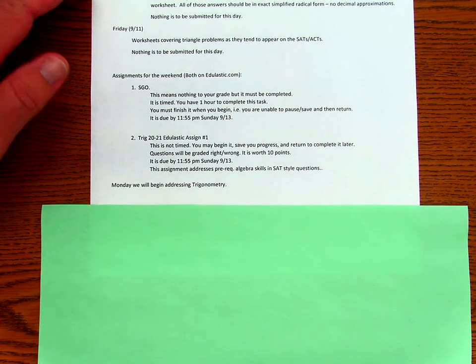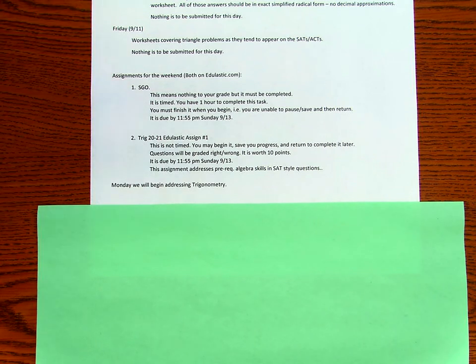All right, now you have 2 assignments that need to get done over the weekend. Both of them are on edulastic.com. Okay, one of them is the SGO. Similar to most likely what you've done in all your classes since you've been here, you were told it means nothing to your grade, but it is something that you have to do. So you can work your way through that as quickly as you want to, or you can take as much time as you want to, as long as you don't exceed the 1 hour mark.